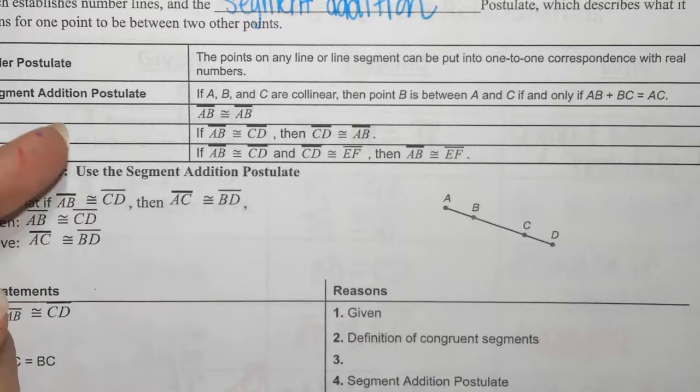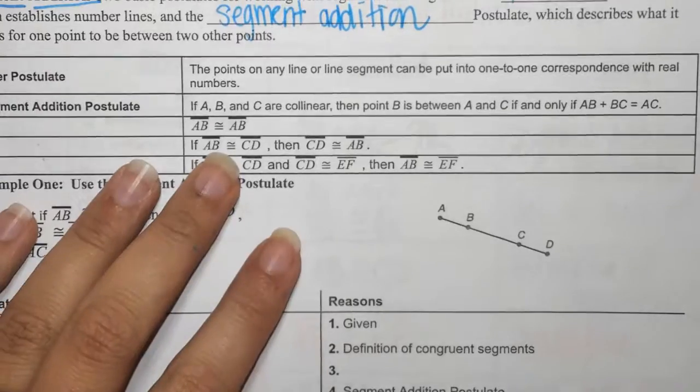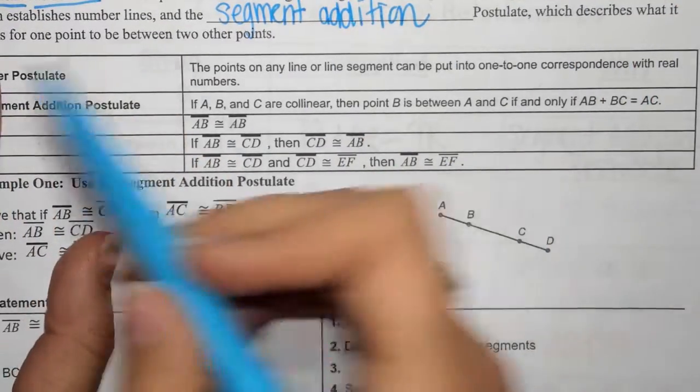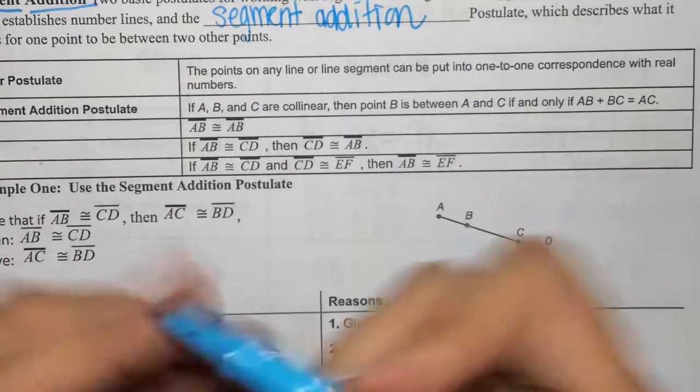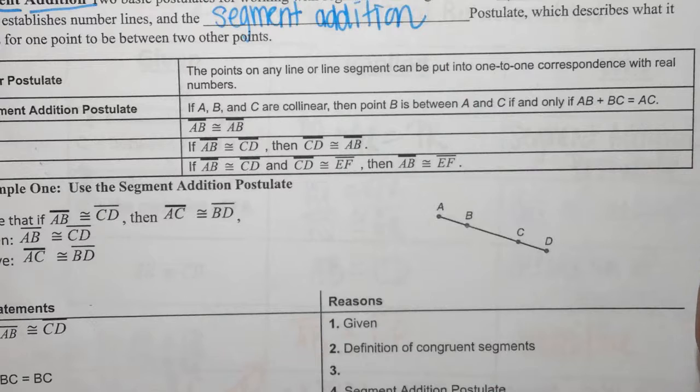I'm just finishing the sentence. It just says the segment addition postulate, which describes what it means for one point to be between two other points. It's just telling you what the segment addition postulate is.